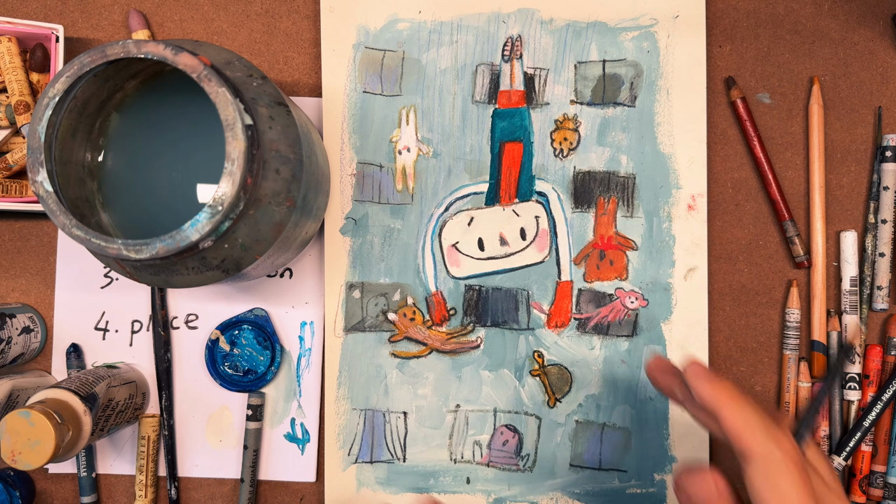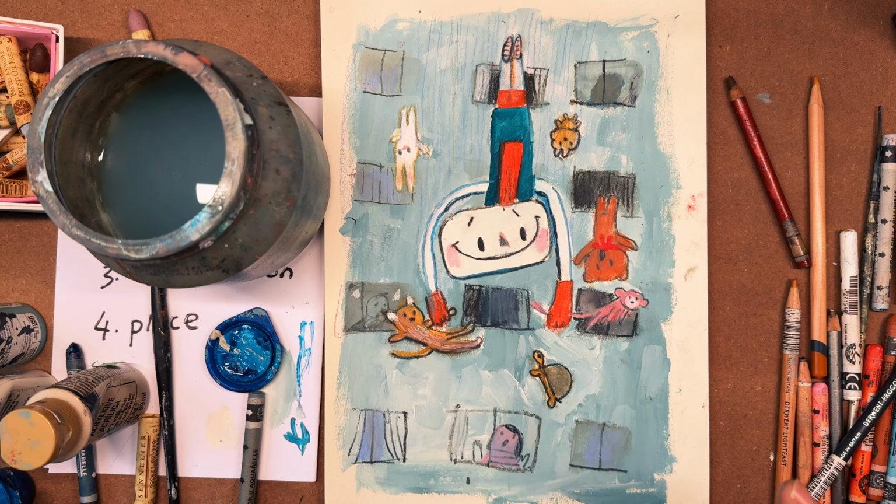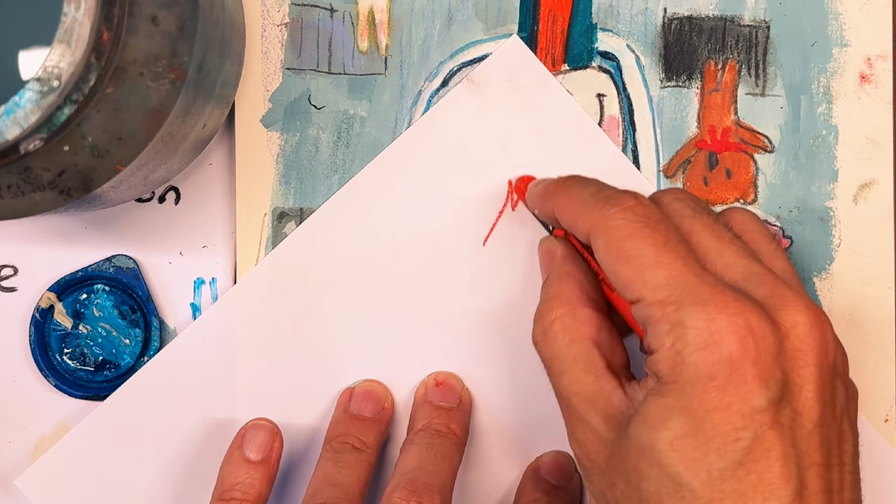And perhaps I could use a bit more red. I could give more reason why these people are falling out of the building.